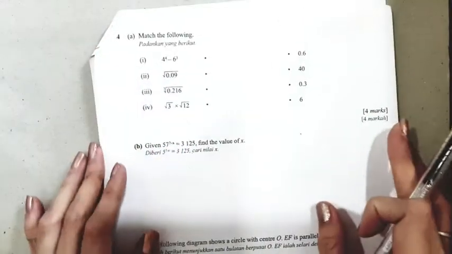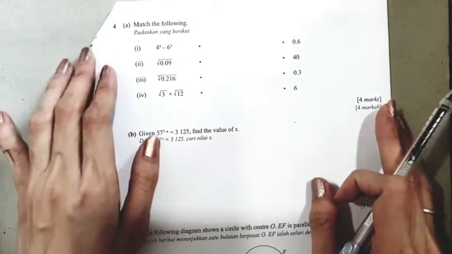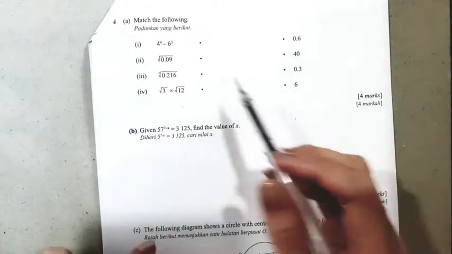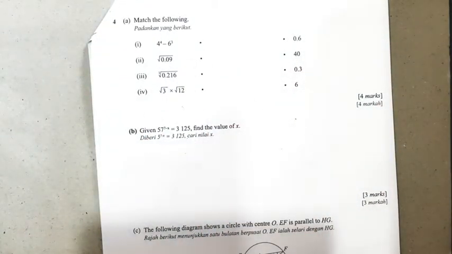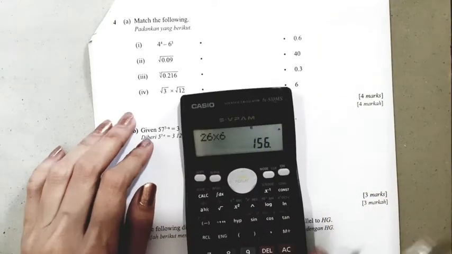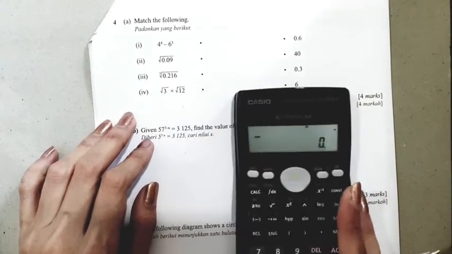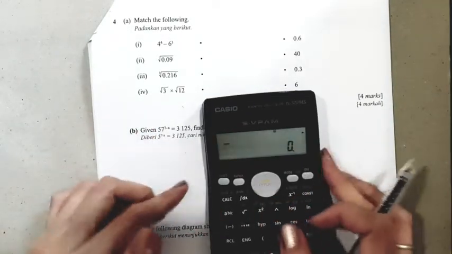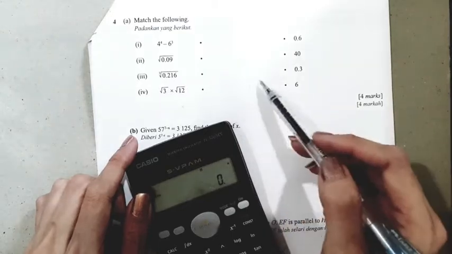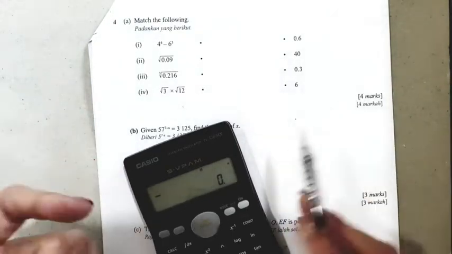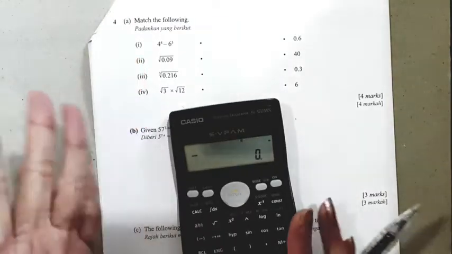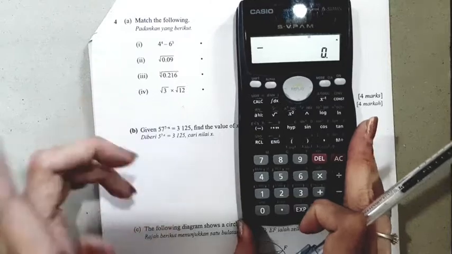Now let's go to question number 4. Now match the following. This one you can use a calculator to solve. We want to spend more time on the questions that need to show working, because for this one, each question, once you get it correct, is 1 mark, so no need to waste time. So just use our calculator.